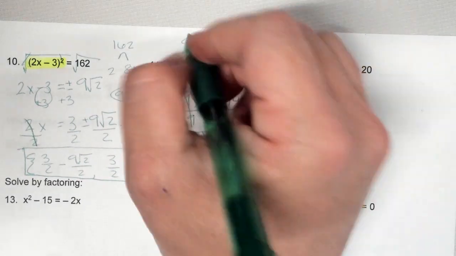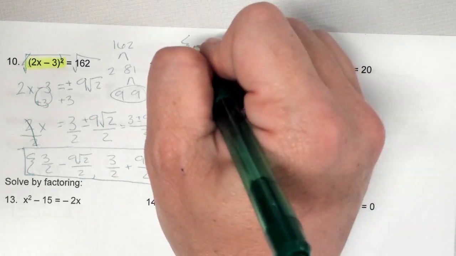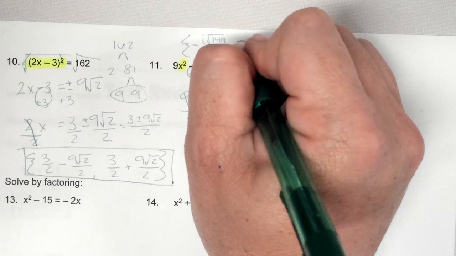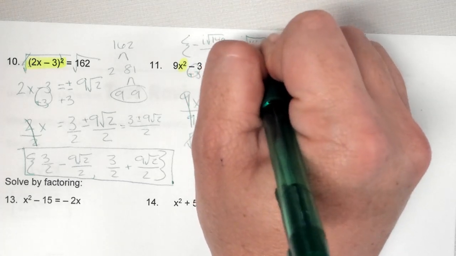So negative i square root of 149 over 3, positive i square root of 149 over 3.